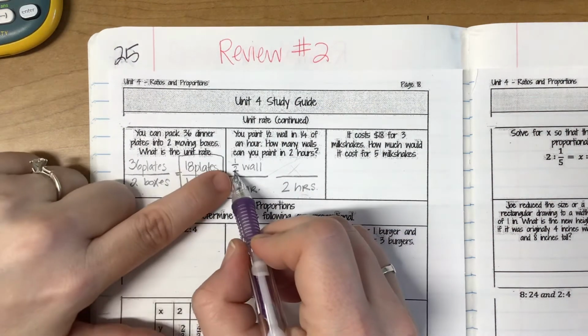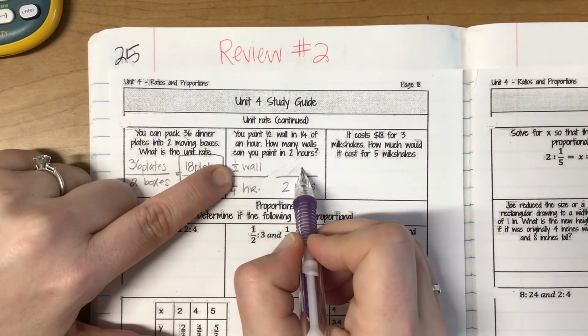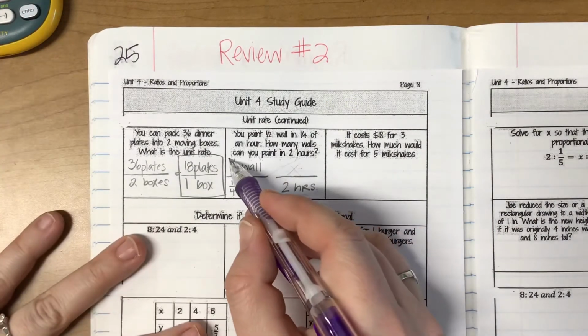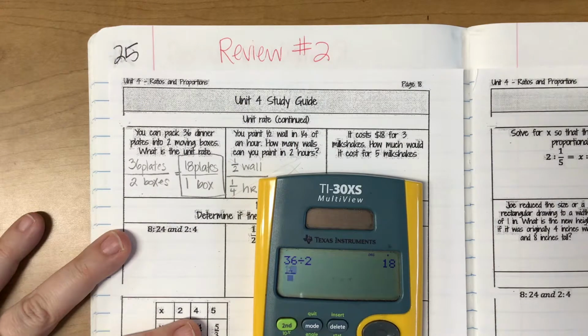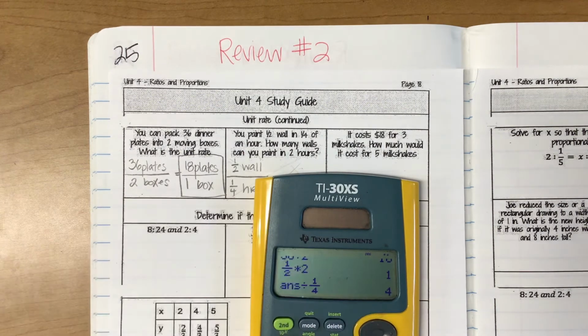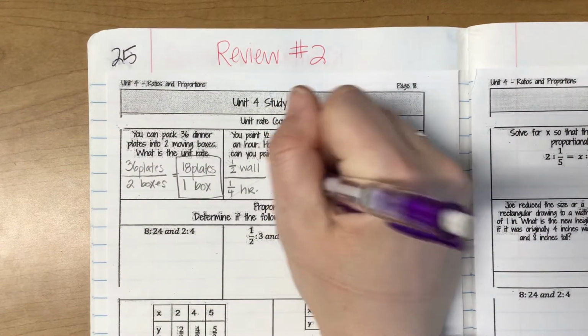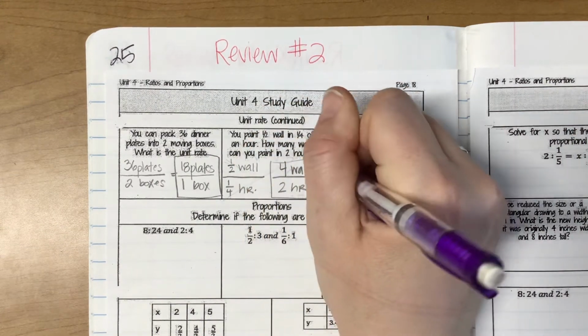So I could take 1/2 times 8 and get the same answer, which is the same thing as taking 1/2 times 2, which is 1, and dividing by 1/4, which gets me 4. Both ways are going to work. Awesome way of looking at multiple ways to figure it out. I could paint 4 walls in 2 hours.